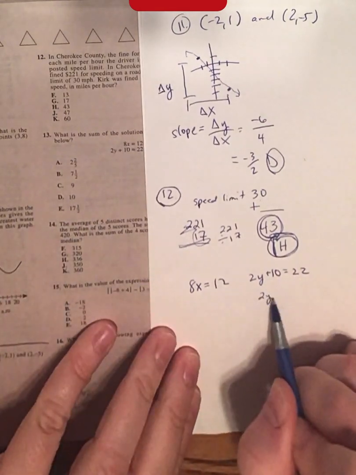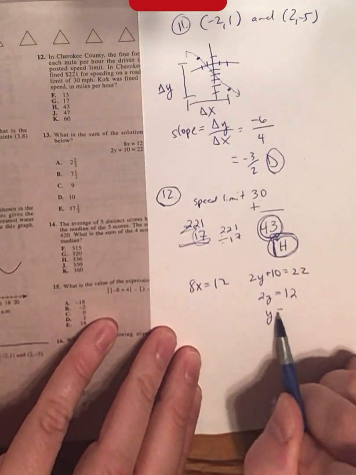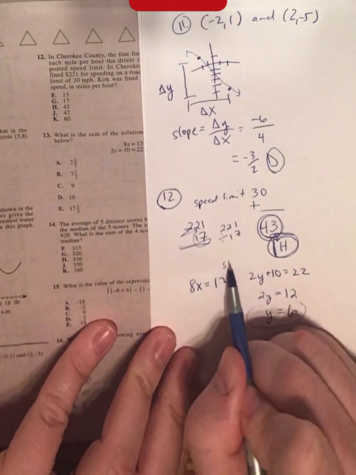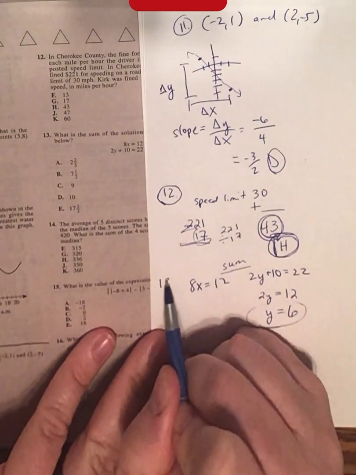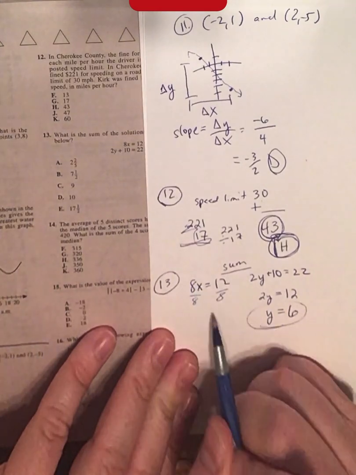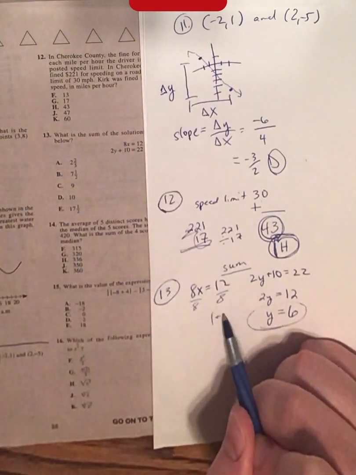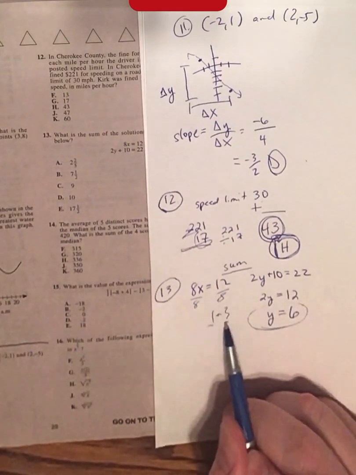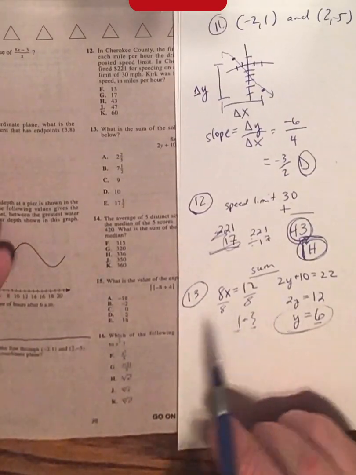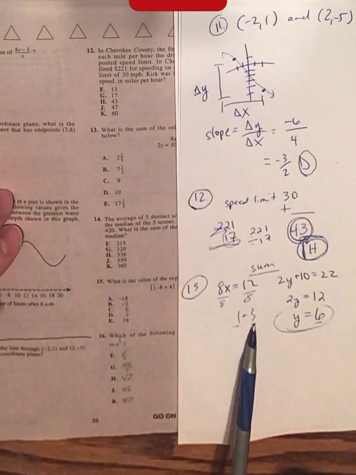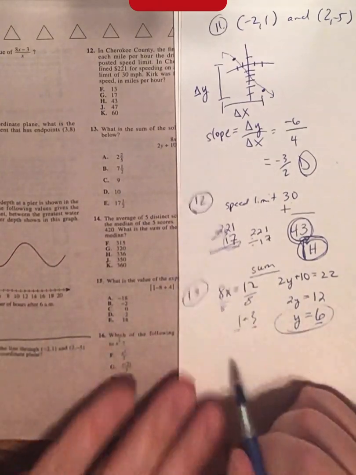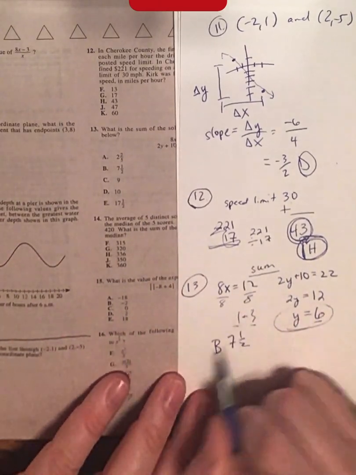Subtract 10 to get 12. Divide by 2 to get 6. So it's 6 plus something, because it said that it wanted the sum of these two solutions. When you divide 12 by 8, you get 1 plus something. So it's 1 plus something and 6 for a total of 7 and something. And if you look at the answer choices, it's going to have a fractional part. This doesn't divide evenly. And I know it's 7 plus something. 7.5 is an answer choice. I'm going to pick it before I do any more work.